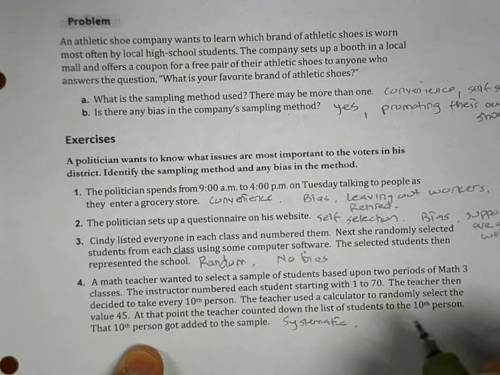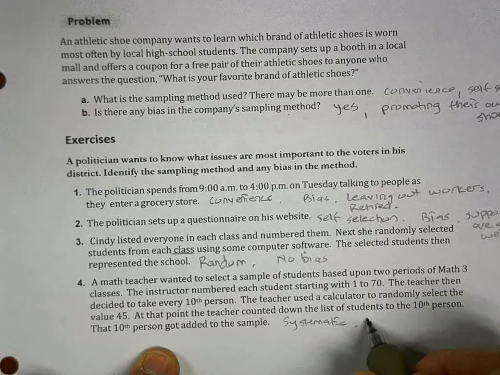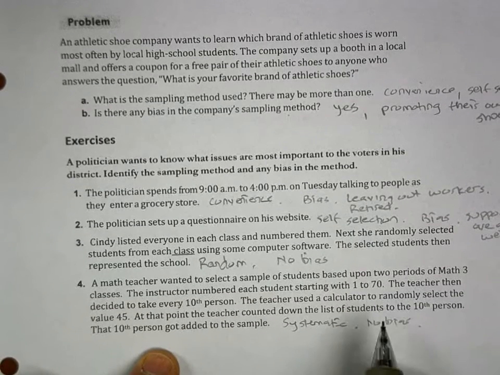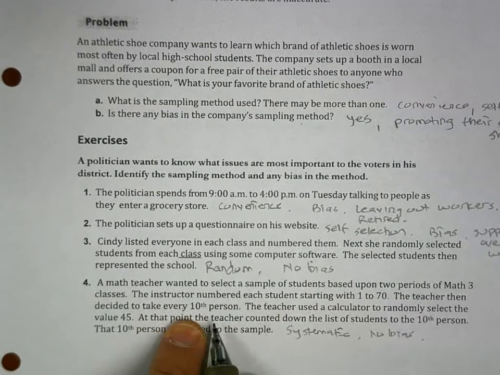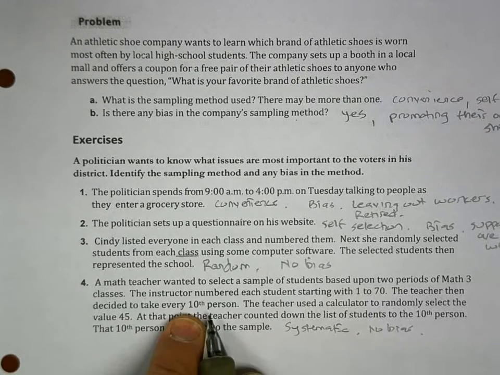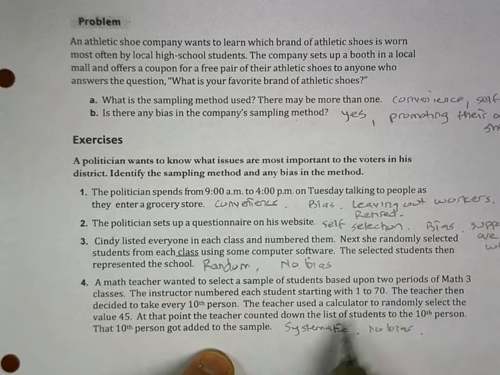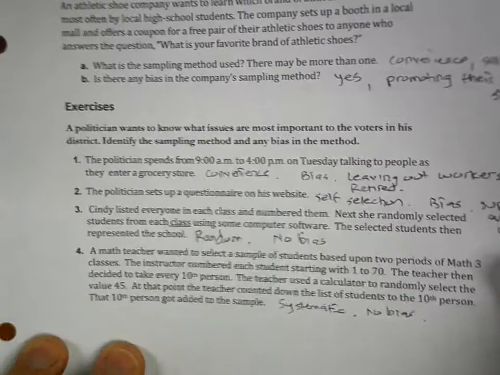I'd say it's pretty random. So I'd say there's no bias. But I would say that it's not a very strong conclusion, because if every 10th person, but there's only 70 students, that's 7 students out of the 70, and I would want more than just 7 students out of the 70 to get their opinions. So, okay, on the side.